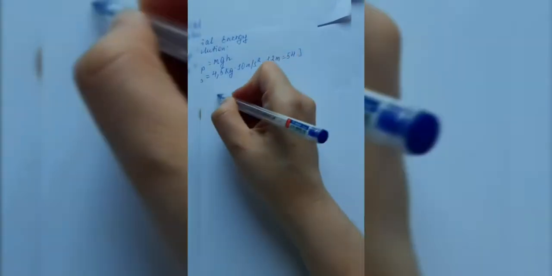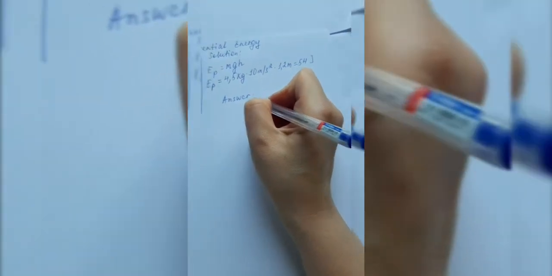Potential energy solution. Potential energy is equal to mass times acceleration of gravity times height. Potential energy is equal to 4.5 kilogram times 10 meter second square times 1.2 meter is equal to, it will be 54 joules. Answer: potential energy is equal to 54 joules.